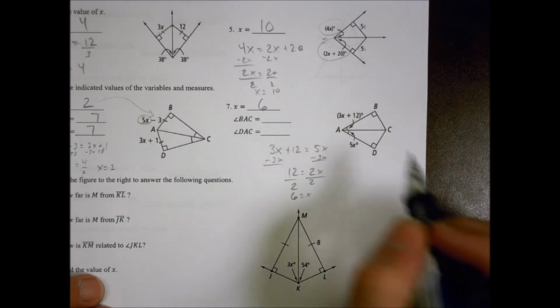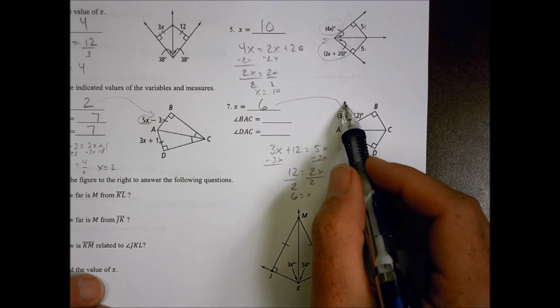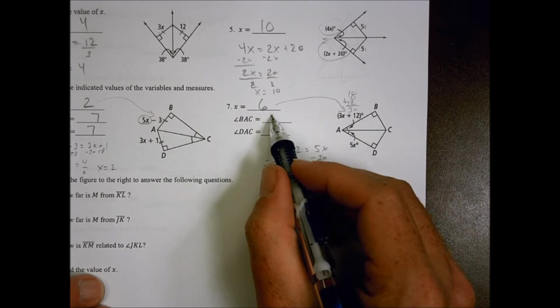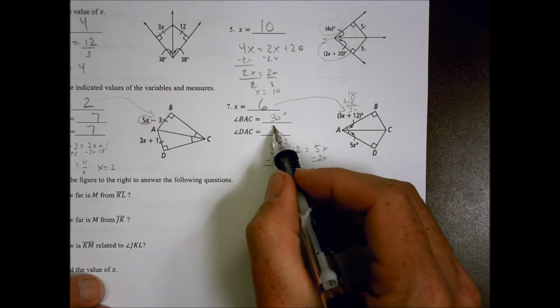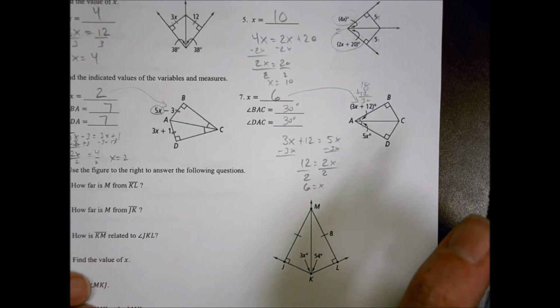To find out what the angle measurements are, we plug that value in. 3 times 6 is 18. 18 plus 12 is 30. So we have 30 degrees, and because they're equal, that one's 30 degrees as well.